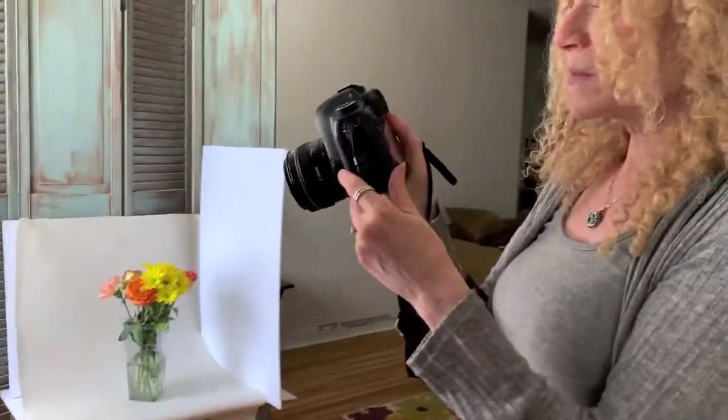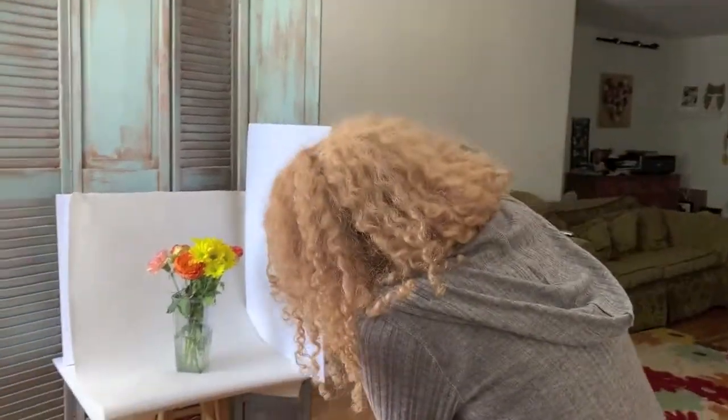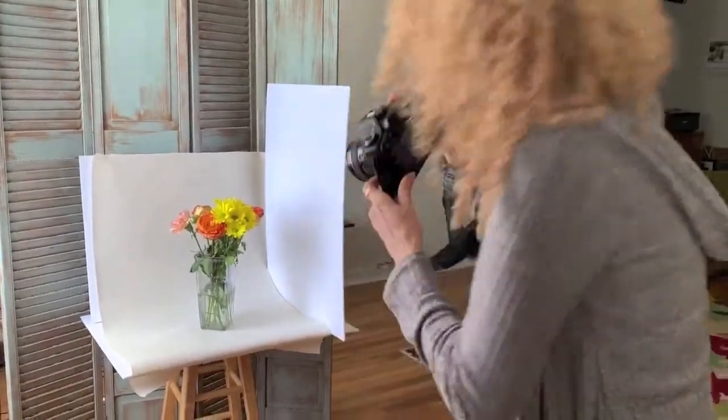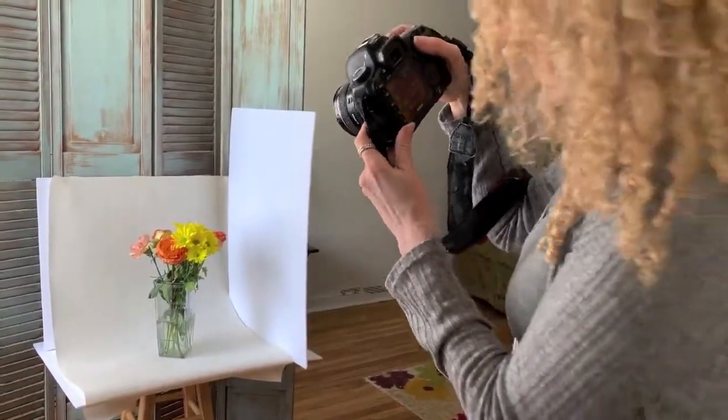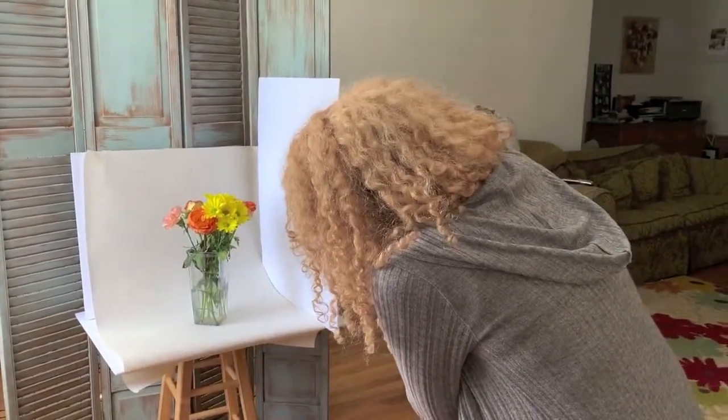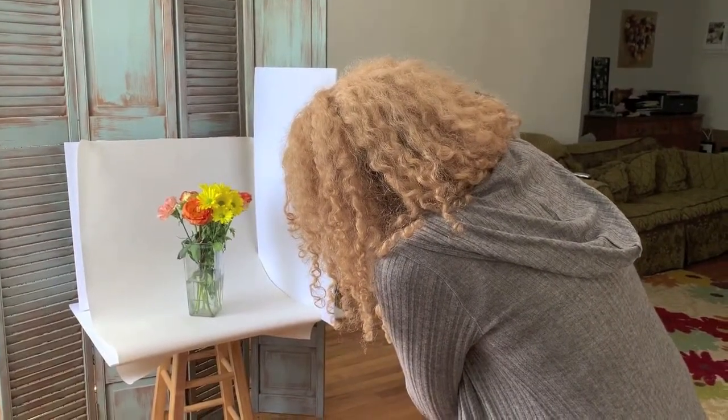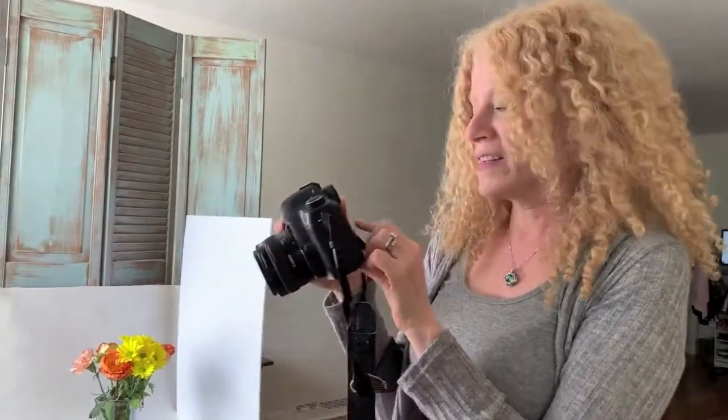Yep, I need to increase my ISO. I need to go up a little further. Okay, so now I have an F11, which means more of my flowers are going to be in focus. My ISO now has to be at 1000, and my shutter speed, I'm sorry, is now at 60, which is still okay because I'm using a 50mm lens, so it should be fine. Okay, I'm going to take this shot now and see how it goes.